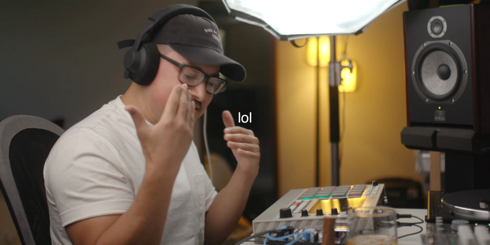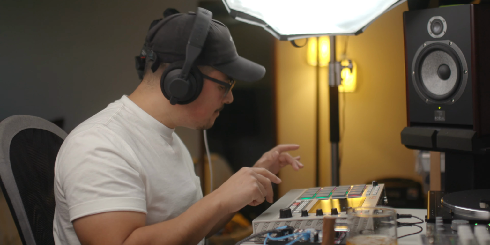Now I can go to my drums, and now that I'm on my drums, if I want to, maybe I don't need to, but I can add some kicks and some snares on top of that drum break just to add a little more in-your-face sound to those drums.